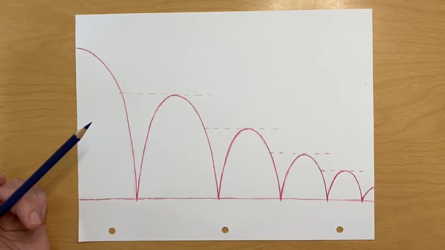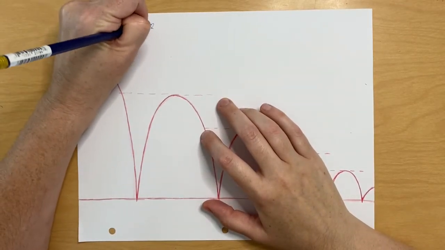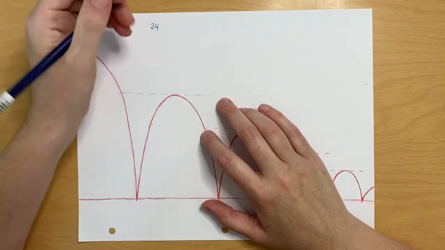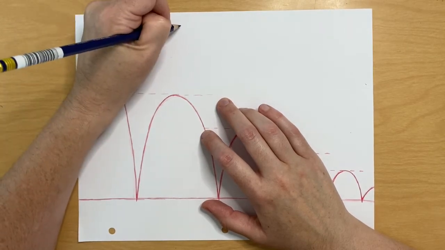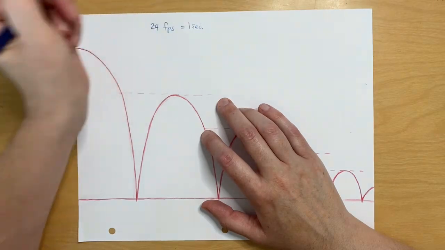So a lot faster, or more frames. You're seeing more frames to get that high definition, but we're going to work at standard, which is 24 frames per second. So I'm going to write that at the top of my page. You don't have to write it on yours, but just something to remember. 24 frames per second. So you see 24 drawings in 1 second's worth of animation.